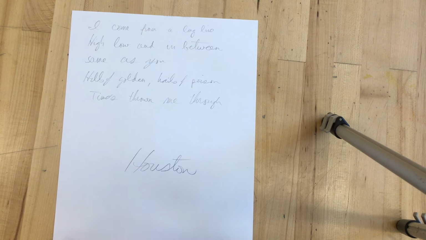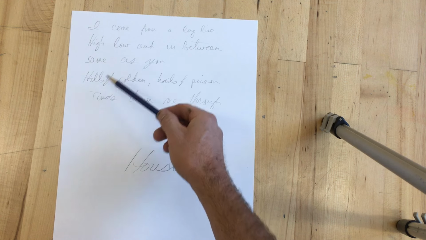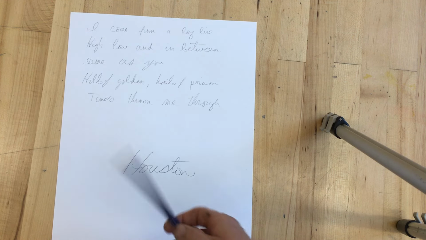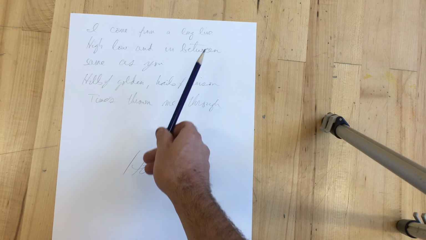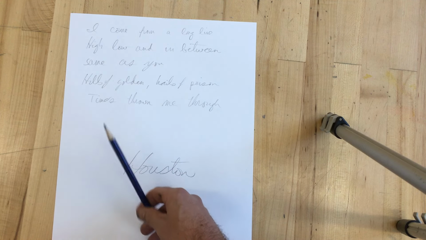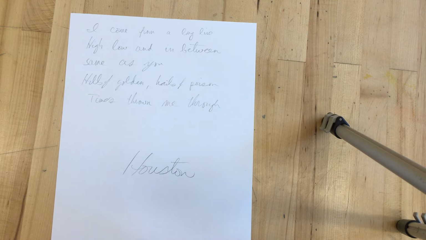Now, I don't want you to necessarily choose every single word in the poem. Focus on maybe 5 lines in it that you like the best, and that's what I've done. I've got 1, 2, 3, 4, 5 lines in this poem. And it's called High, Low, and In Between. It starts, I come from a long line, high, low, and in between, same as you. Hills of golden, hails of poison, time's thrown me through.